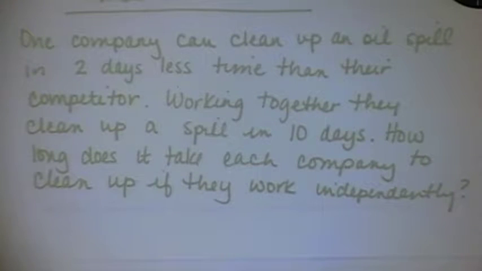So we have, it says one company can clean up an oil spill in 2 days less time than their competitor. Working together, they clean up a spill in 10 days. How long does it take for each company to clean up if they work independently of each other? So this is a great place for a let statement, because there's 2 ways you could do this.